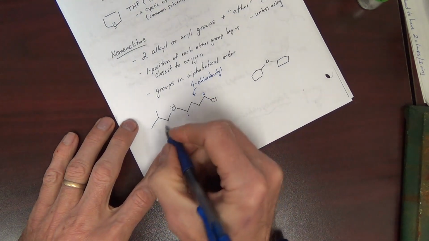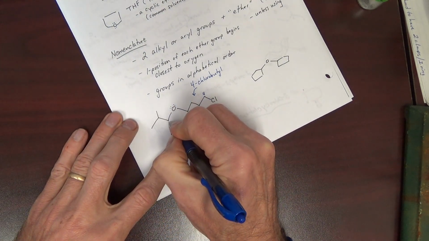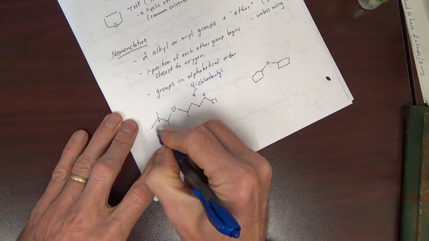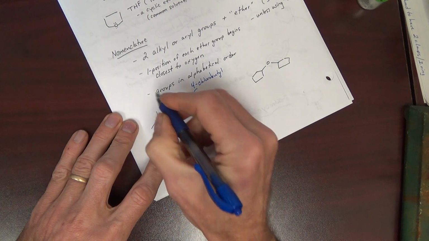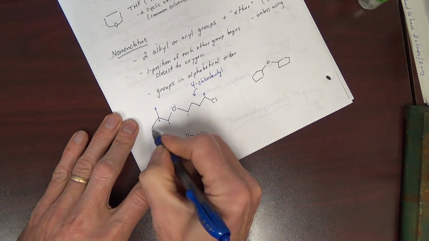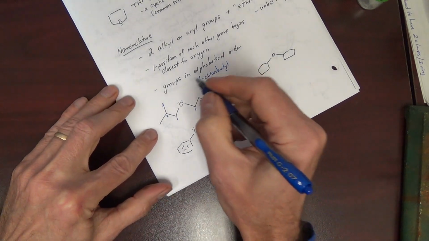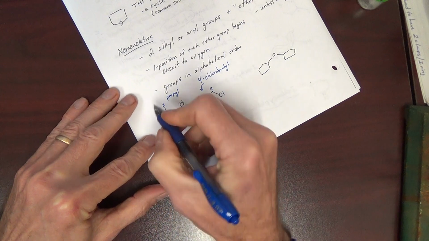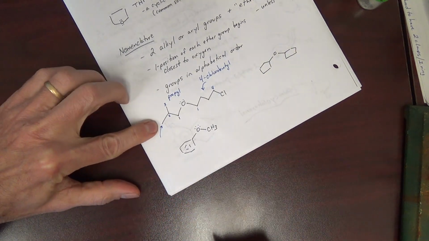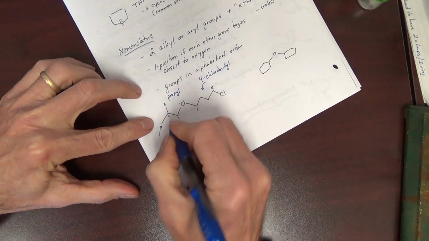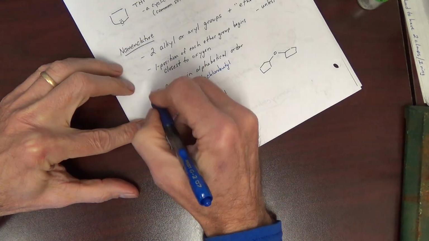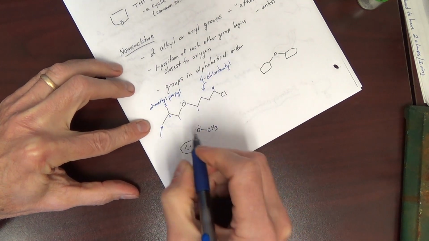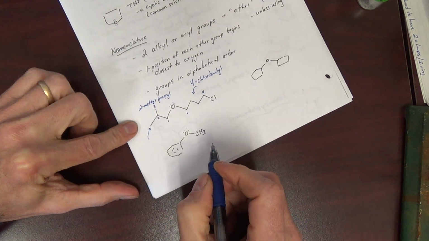Now over here, we can go ahead and name that 1. Longest continuous chain, 2. And then either way you go, 3. I'll go this way. It doesn't matter. We could have gone that way. So we have a propyl, but there is a methyl on the propyl, and it's at the 2 position. 2-methyl, that's all one word, propyl.